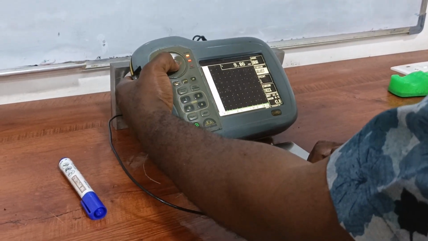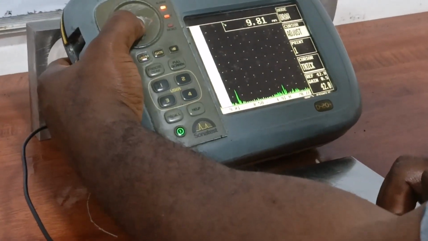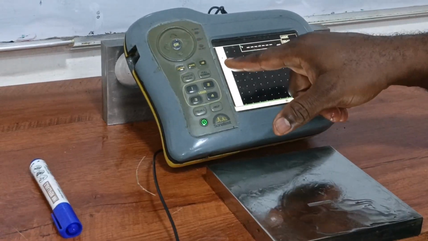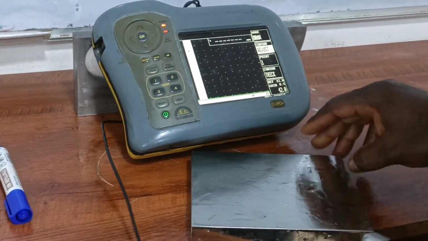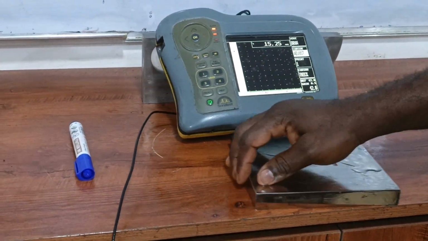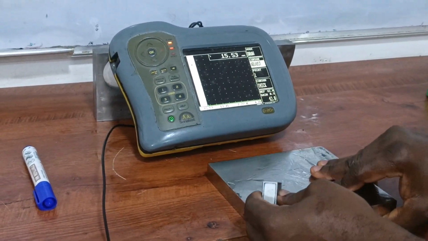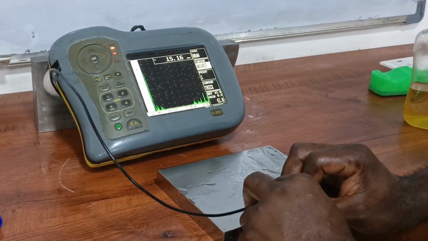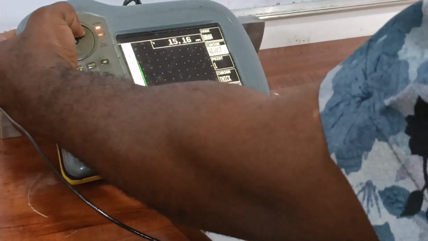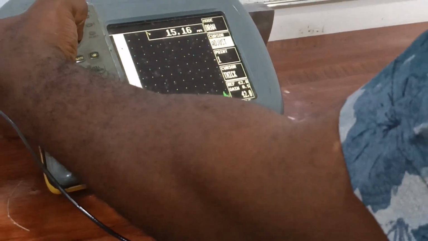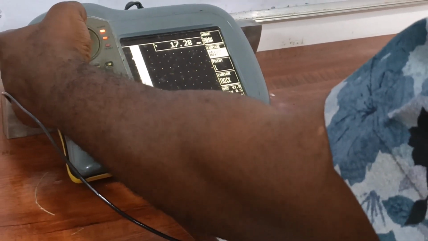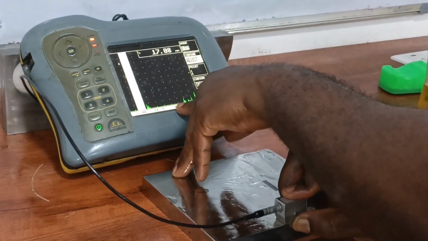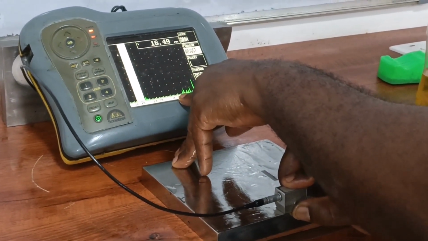So you press OK. Now it has inputted the first point. So you go to your second point, like you did for the previous one. You adjust your gate. You look at the thickness of the second, we are getting it at 8.5, so we maximize.